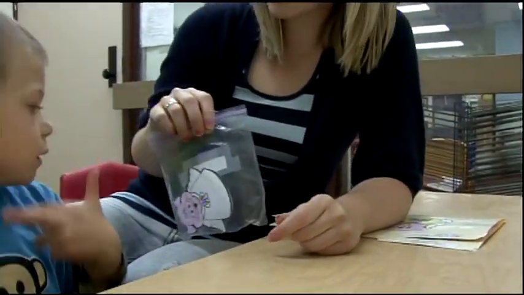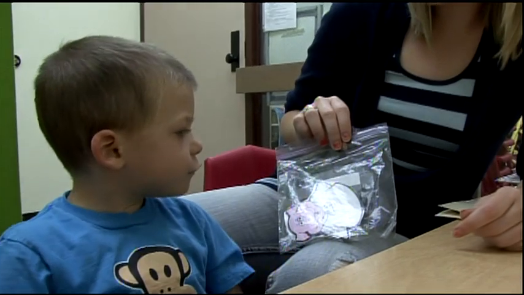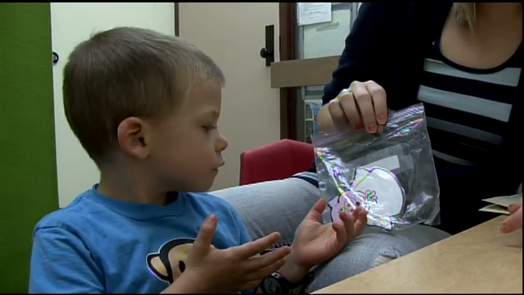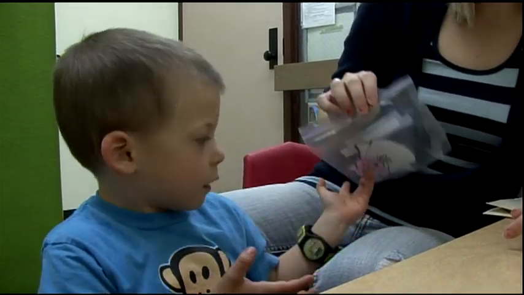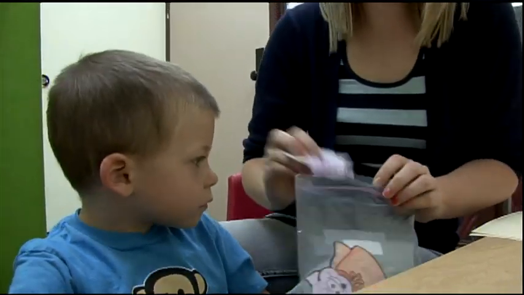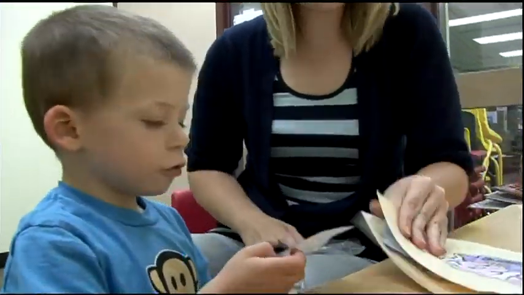The incidental teaching session should end with a success. The child responds correctly and receives access to the materials. The session should be brief and end once the child loses interest. White pig. Very good. Nice.